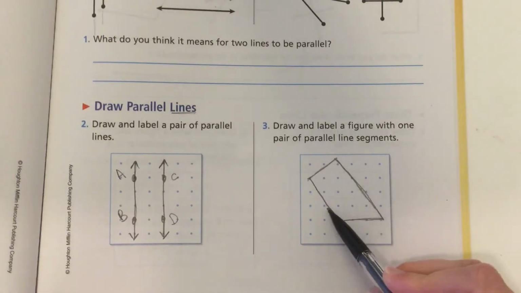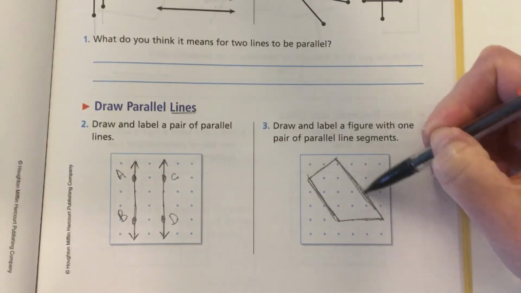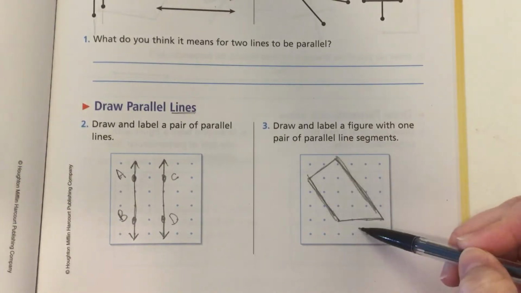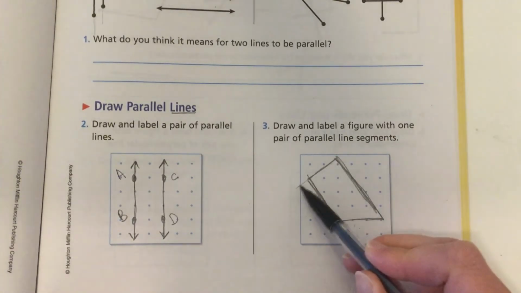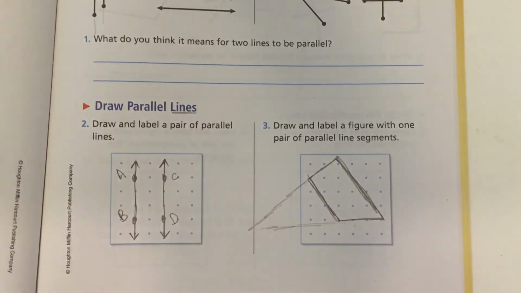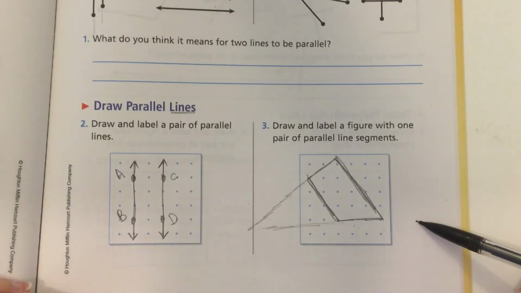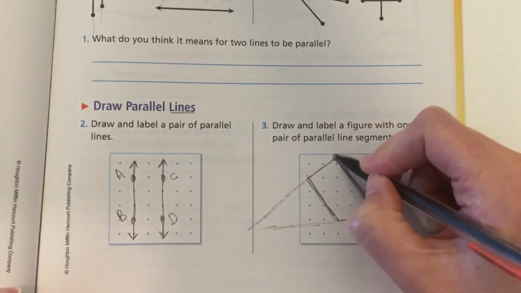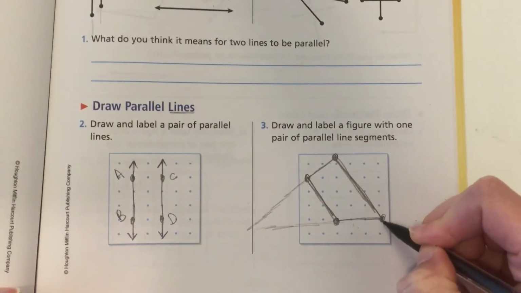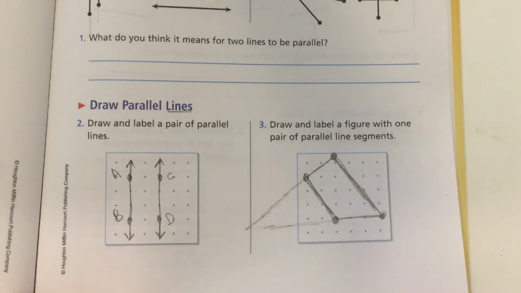these two are parallel. These two here, they run parallel to each other. But does this one and this one? No. If they kept going, eventually they would touch. So this figure only has one pair of parallel line segments, and then of course I have to remember to make them segments. So I have to make sure that I put in my points and that they end. I don't have the arrows going on past them.